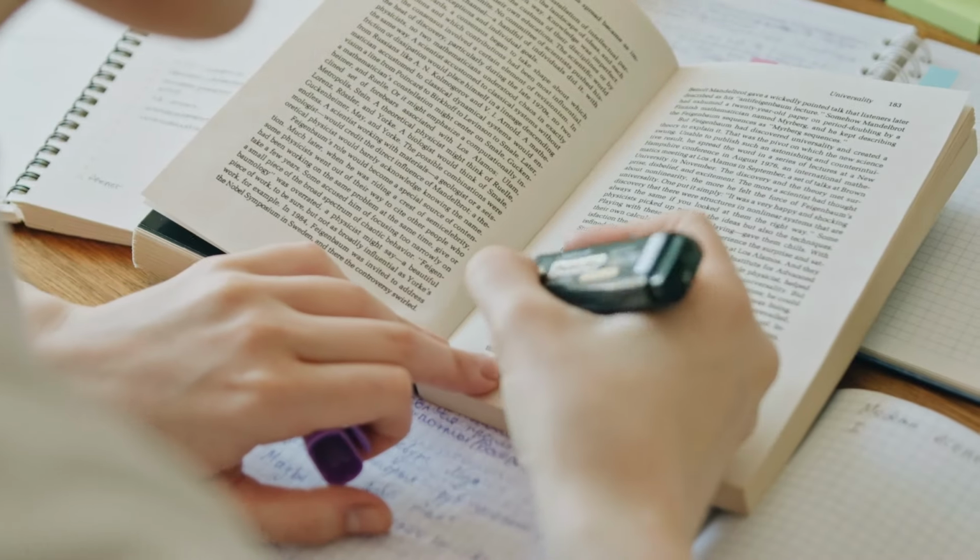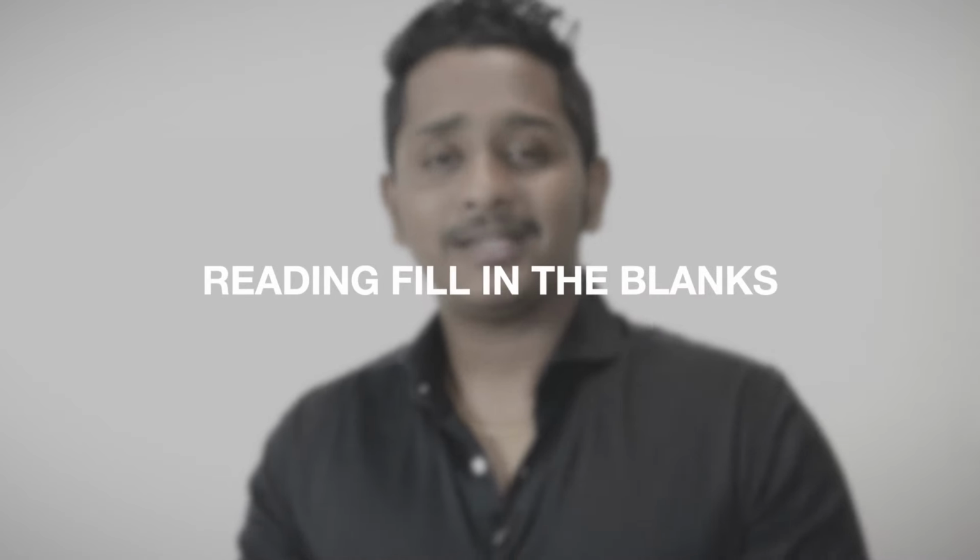I have been struggling in reading fill in the blanks. No matter whatever things I follow, no matter whatever grammar rules I apply, I still end up getting 1 out of 5, or 2 out of 5, or max 3 out of 5. I'm not understanding how to get that 5 out of 5. So what I should be doing, it's very simple. You should just do this.